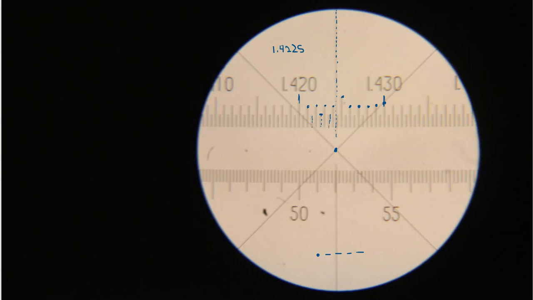So hopefully you can pause this video, maybe take a look at this meter. Let me go through and erase some of the markings so that maybe you can see that a little bit better, and then report your readout that you get for your refractive index. All right.